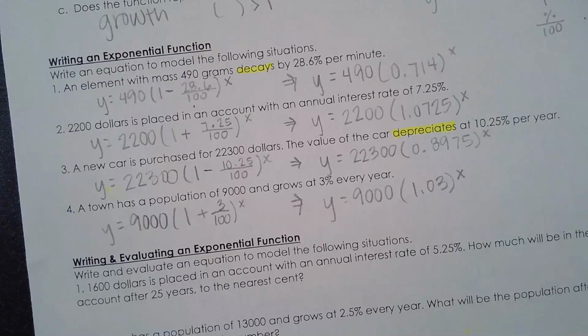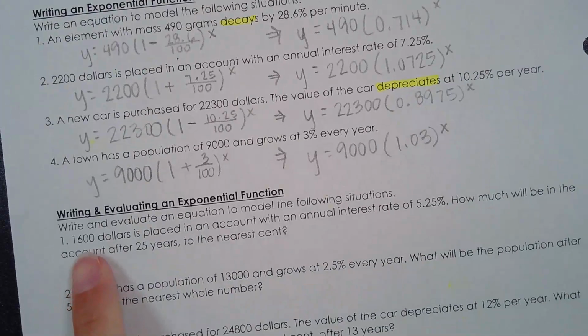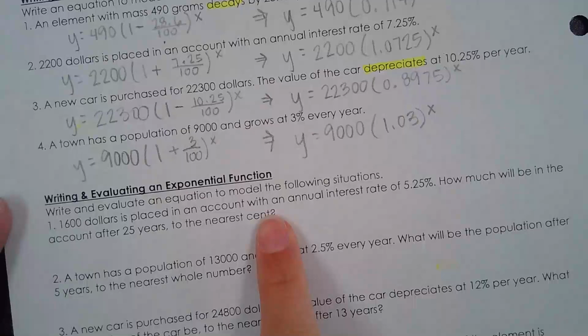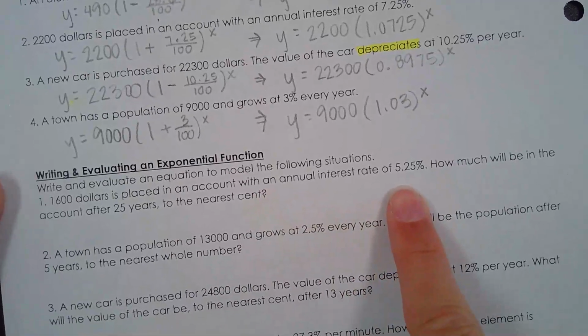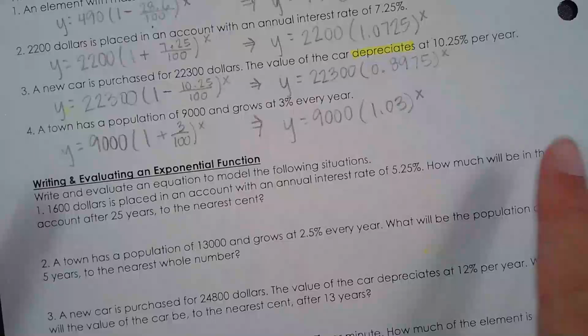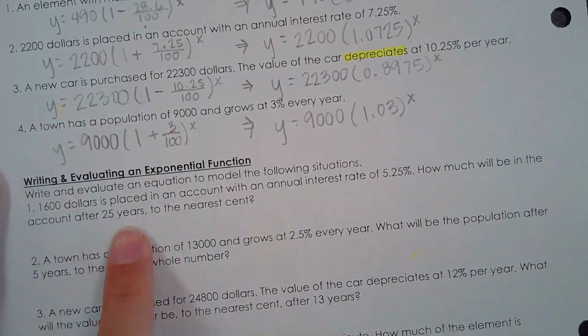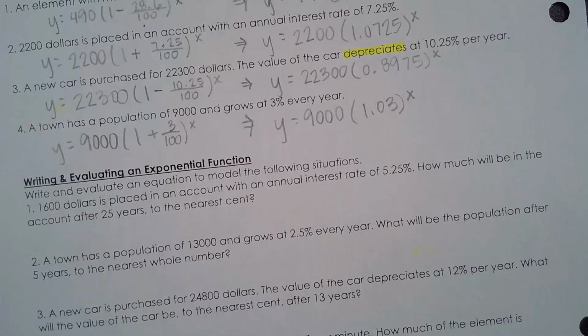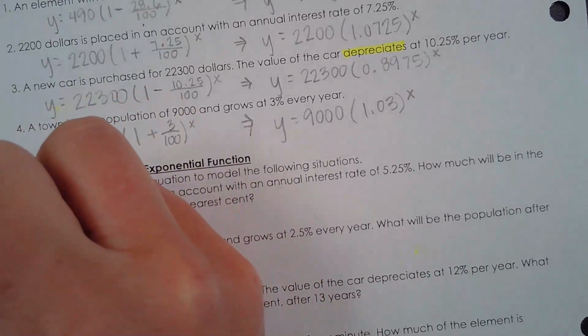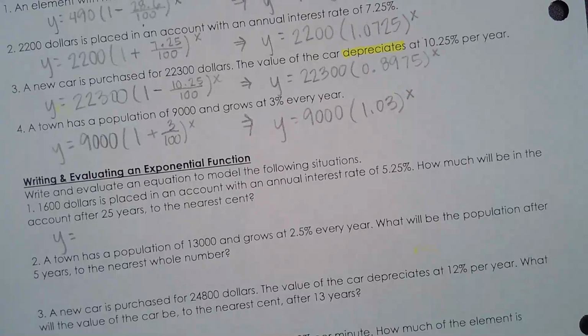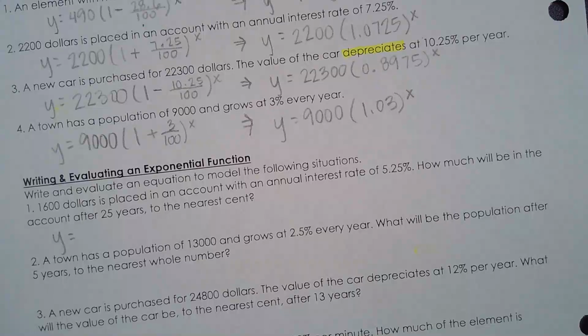Okay, so the first one, it says $1,600 is placed in an account with annual interest rate of 5.25%. How much will be in the account after 25 years to the nearest cent? So let's start by writing our equation. We're going to have y equals, and then we need that a value, our starting amount. What's the starting amount this time?